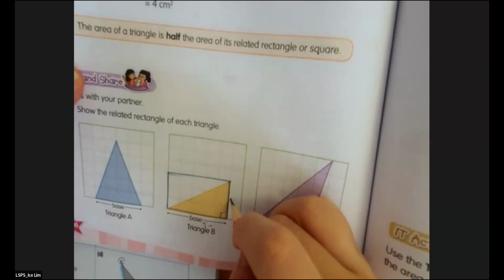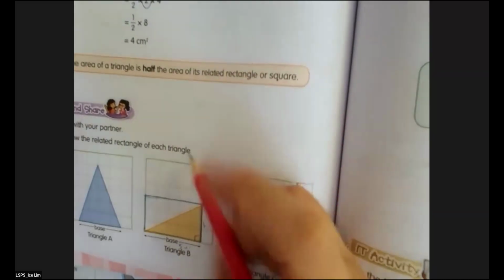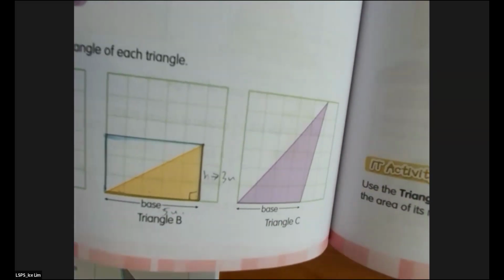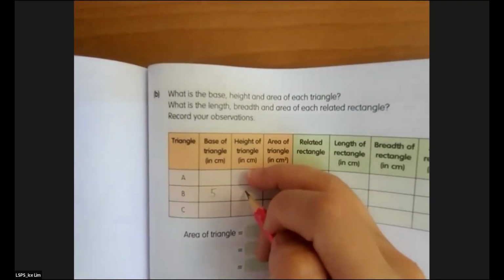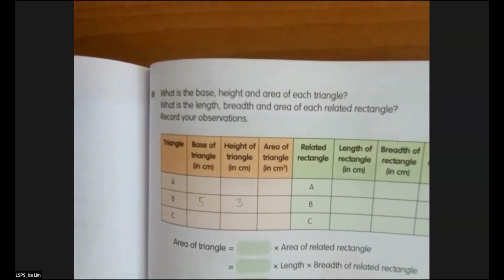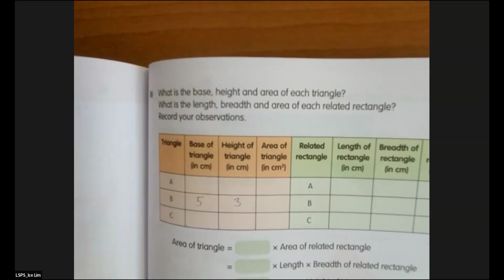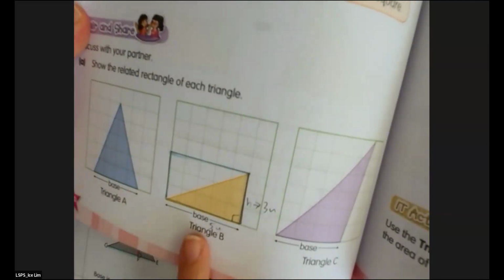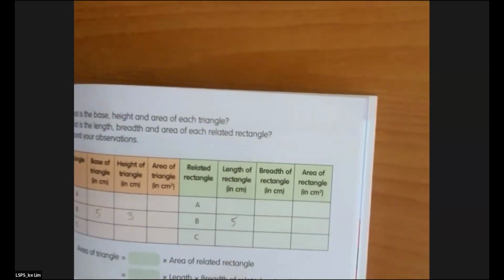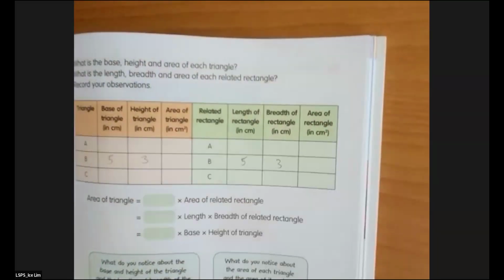Then the height is 1, 2, 3, 3 units. Right angle triangle, no problem. Quite easy to get. Base 5 units, height 3 units. Okay, then the rectangle is drawn here. The length of the rectangle is 1, 2, 3, 4, 5, 5 units. The breadth of the rectangle, the short side, is 3 units.